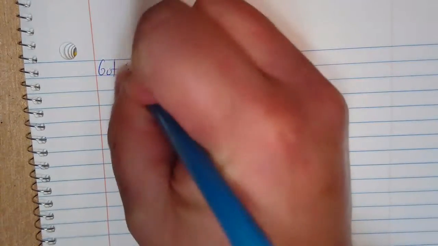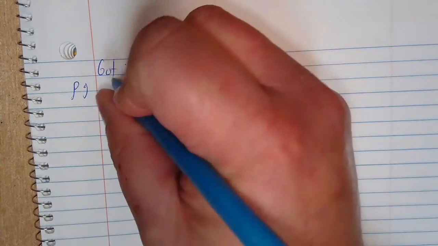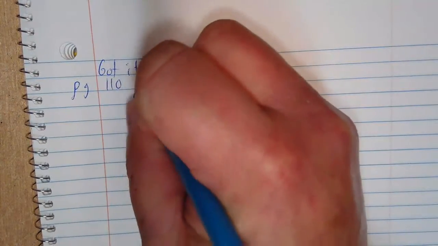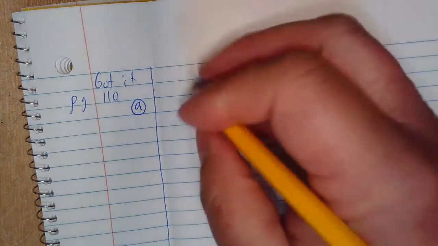Technical difficulties. Camera's going crazy. Done. All right. If you look at the got it's, at the very top, see if we can do this right. There you go. Page 110. Letter A. We have 32%.